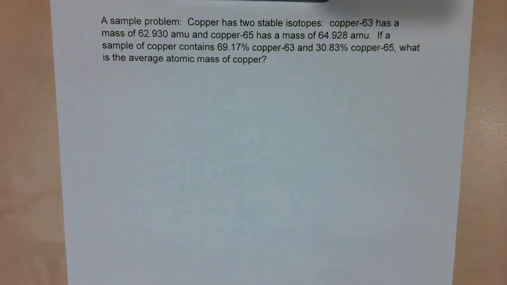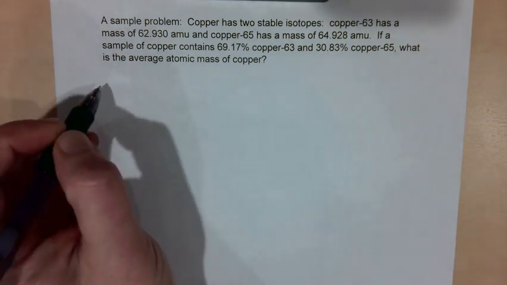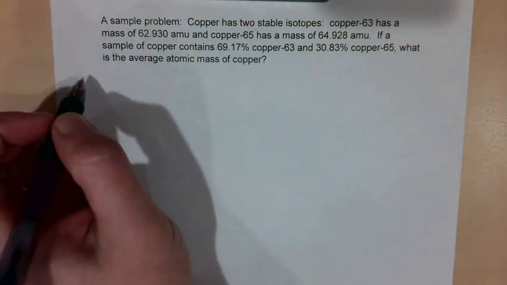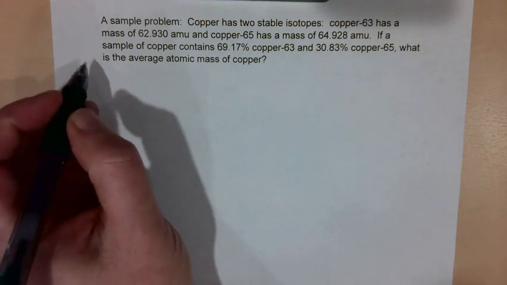Here we have an example for a problem where we're going to calculate the average atomic mass, and we're going to compare it to what's on your periodic table to prove to you that it's not just an average of the two mass numbers. There's multiple ways to attack this problem. I find the easiest way is to set up a table.